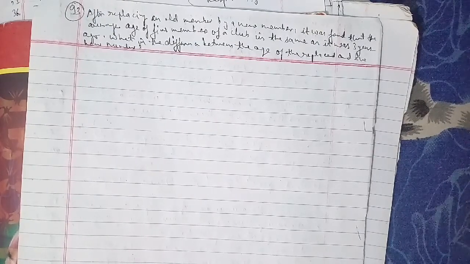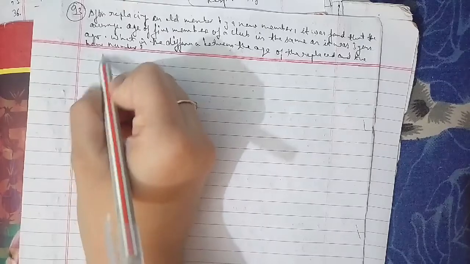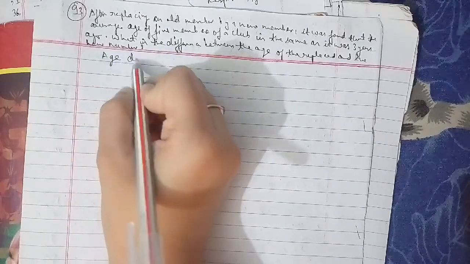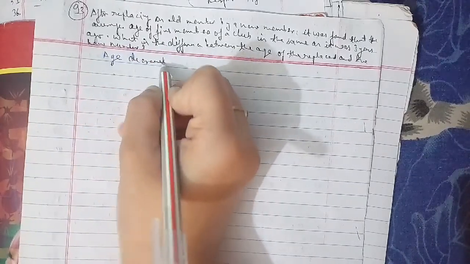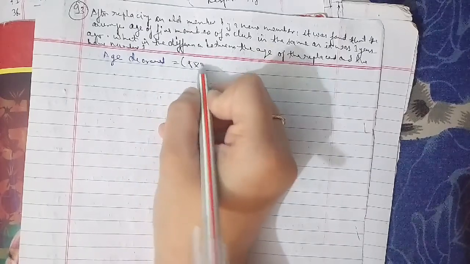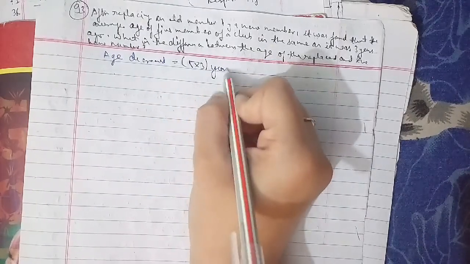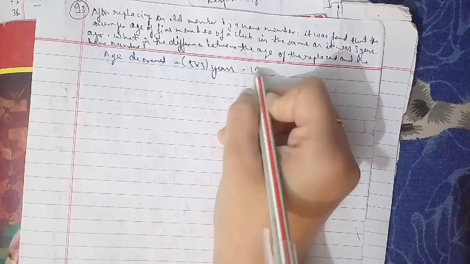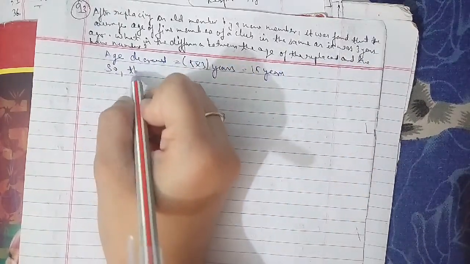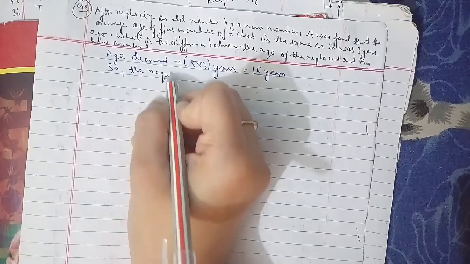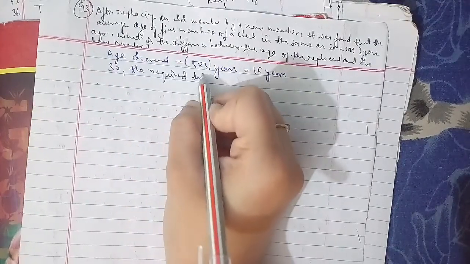So we'll go ahead with the solution. Age decreased equals 5 into 3 years, equals 15 years. So the required difference equals 15 years. That will be the right answer for this question as well.